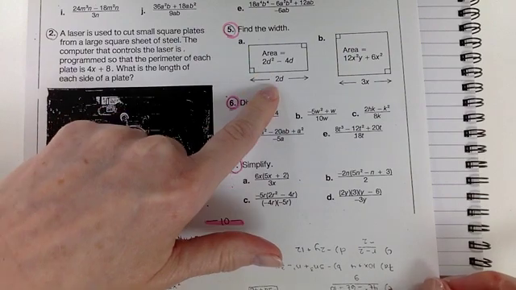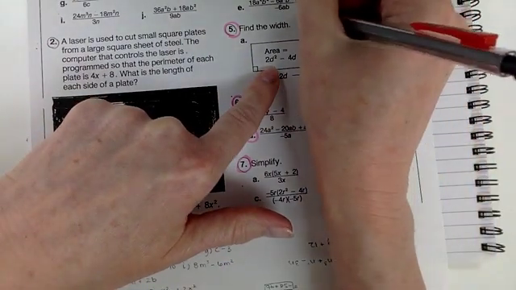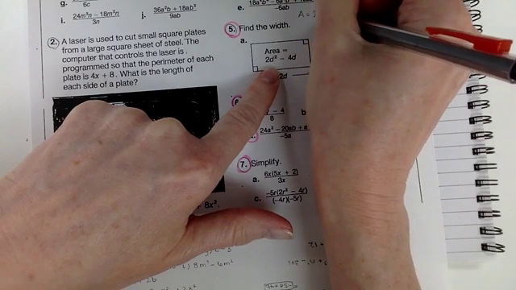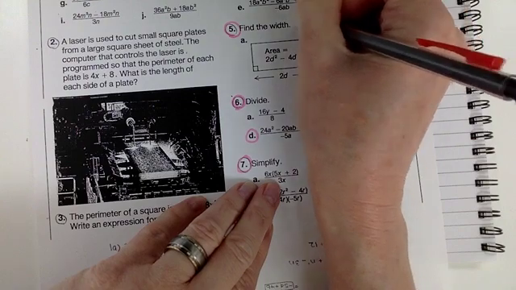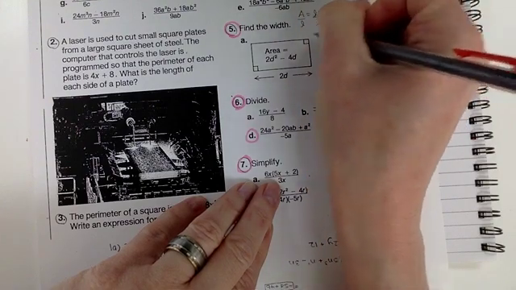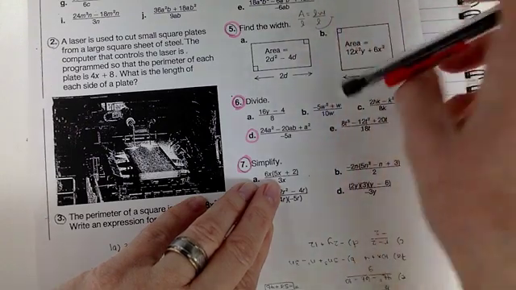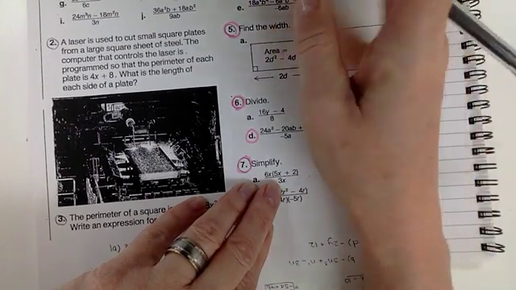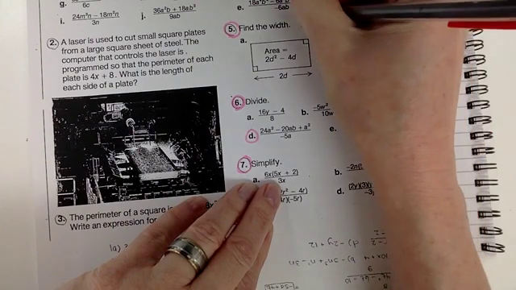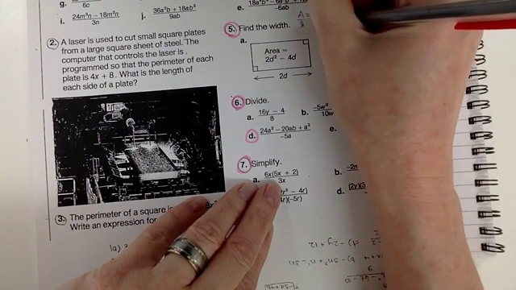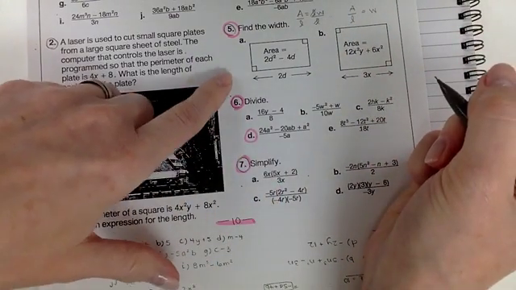Find the width. So area here, they've given us. Area, remember, we know is length times width. They want the width. If I divided by length, then my equation would be, where am I going to write that? I'll just write it here. W is going to equal this, because those will cancel. Area over length. So that's what I'm going to do.